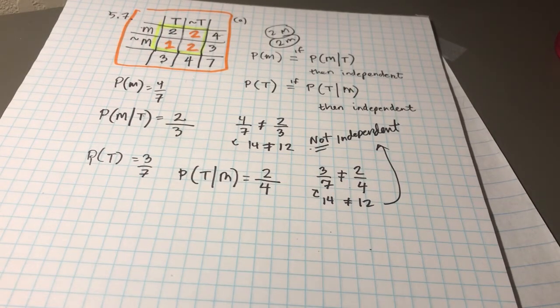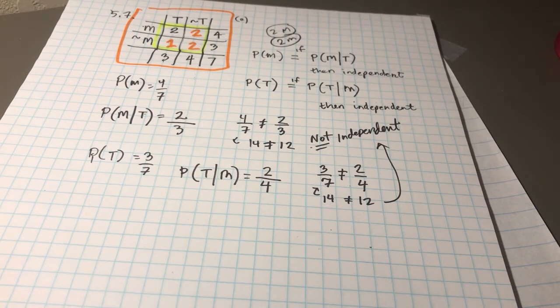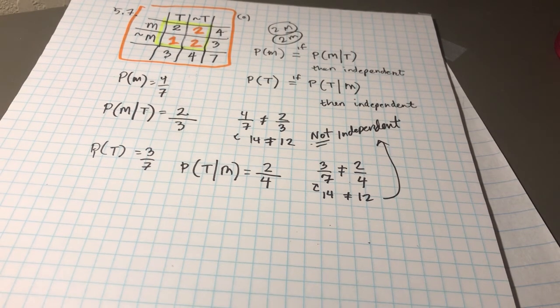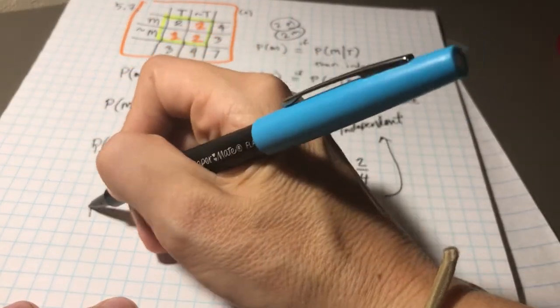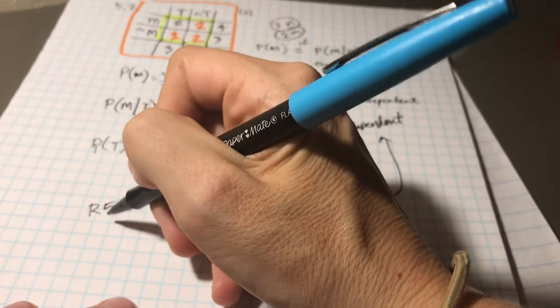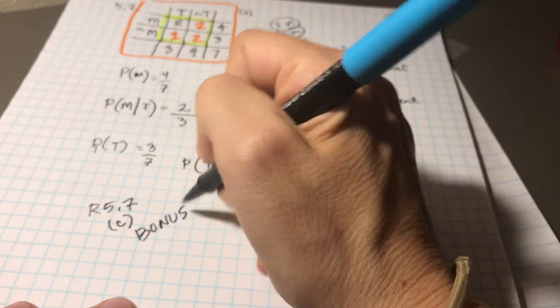Last piece of it. It says you add an 8th pizza to the oven. This pizza has thick crust with only cheese. Now are the events of getting a thick crust pizza and getting a pizza with mushrooms independent? Explain. Well, this one is going to be the bonus. So if you're interested in looking at this one on the test, check out the answer in the back of the book and let me know if you have questions in class.